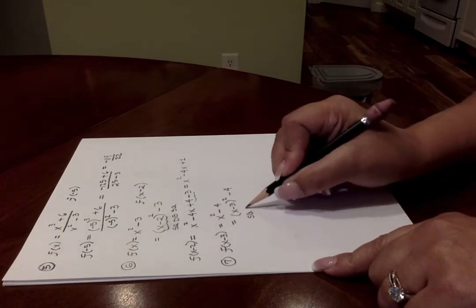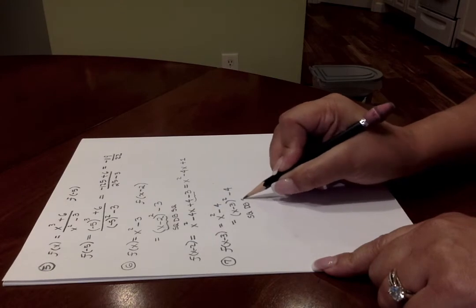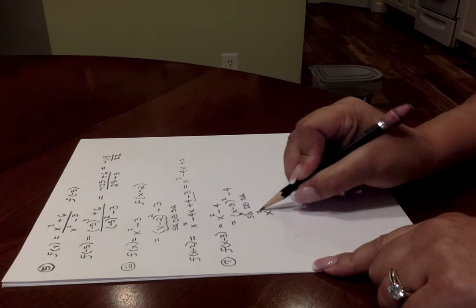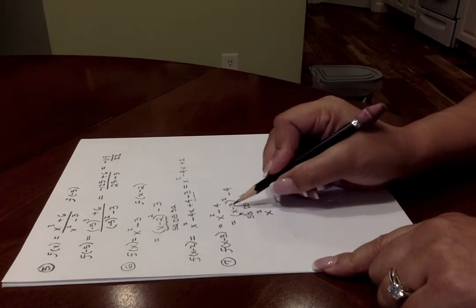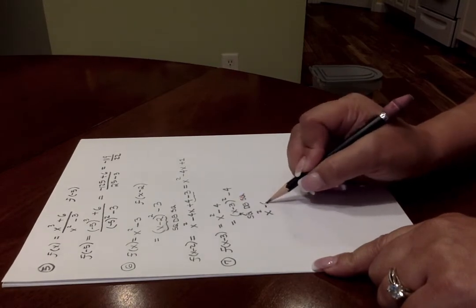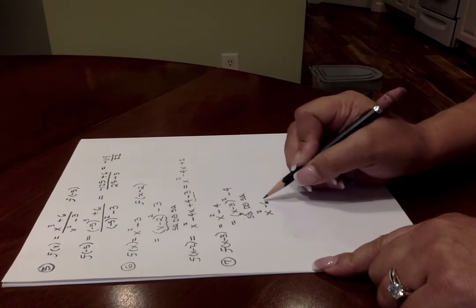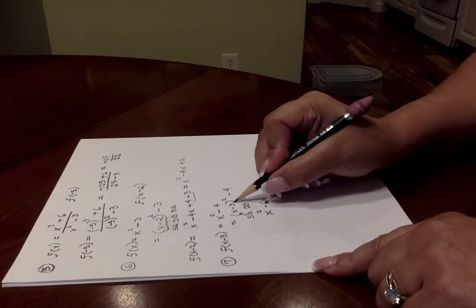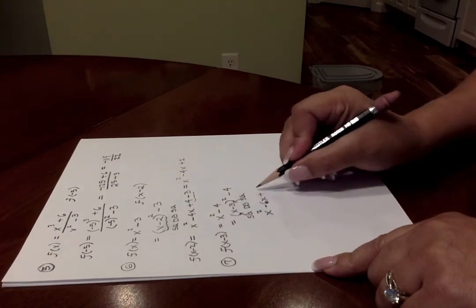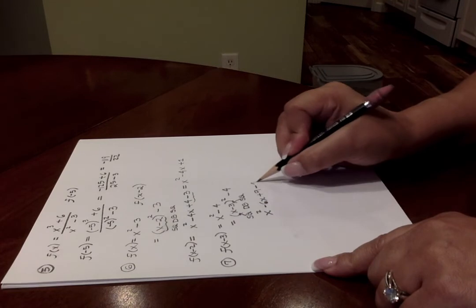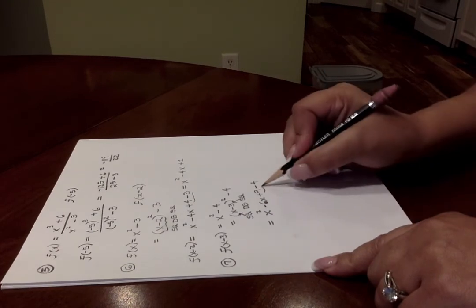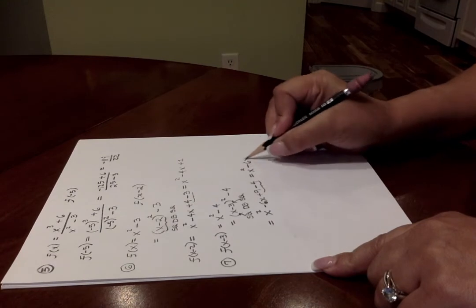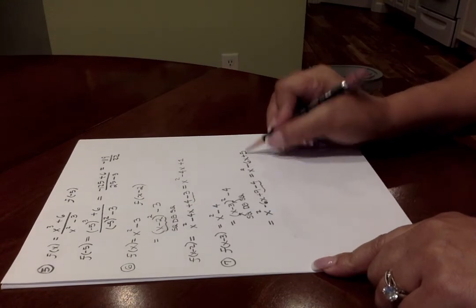So square, double, square. Square that front term, double the constant, so 2 times -3 is -6, but you're going to need to attach that variable behind it, and then square again, but this time the constant. Drop down that -4, and combine like terms. Final answer, x squared minus 6x plus 5.